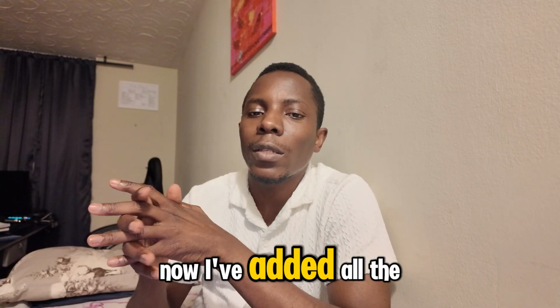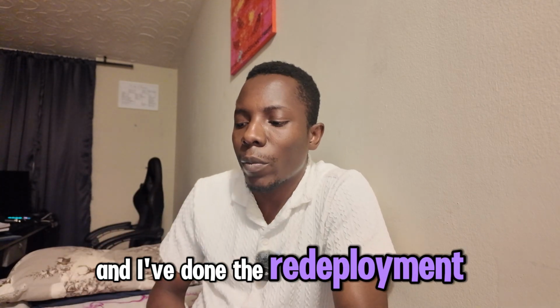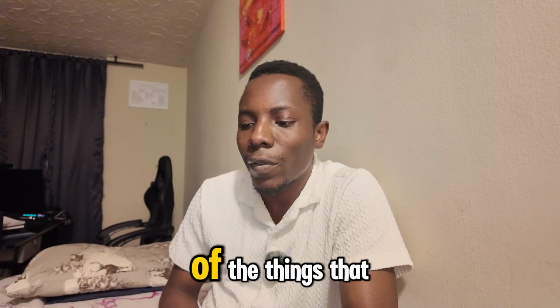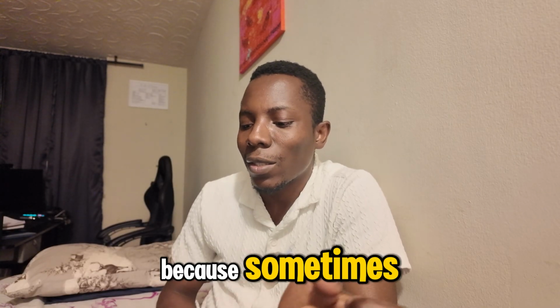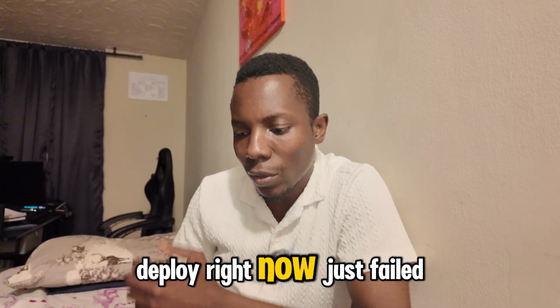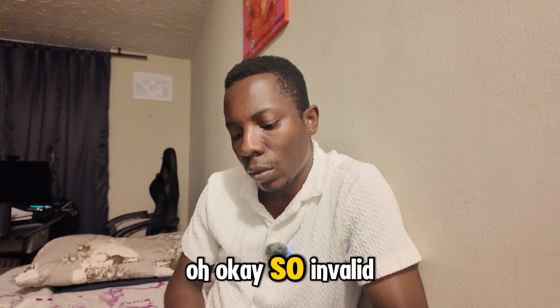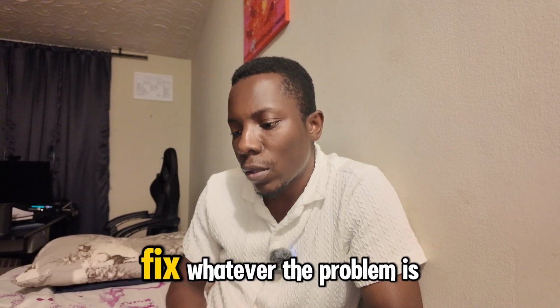So now I've added all the required environment variables and I've done the redeployment. It takes a while to deploy, and I think that's one of the things that I don't really like about CI/CD pipelines, because sometimes you have to sit down and wait for it to deploy. Unfortunately, the one that I'm trying to deploy right now just failed. I need to figure out, oh, okay, so invalid YAML file. I need to fix whatever the problem is.